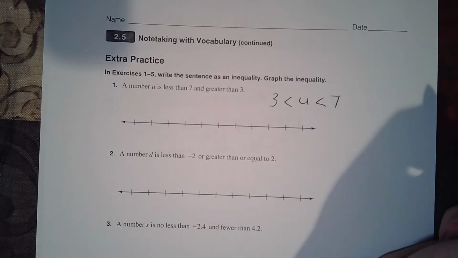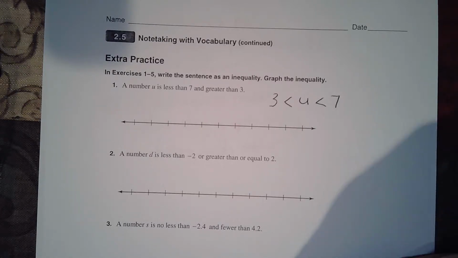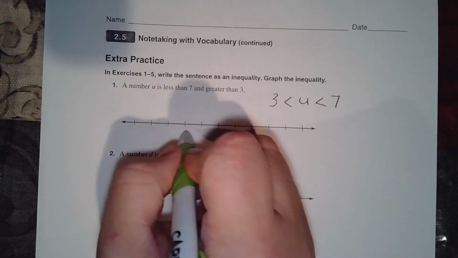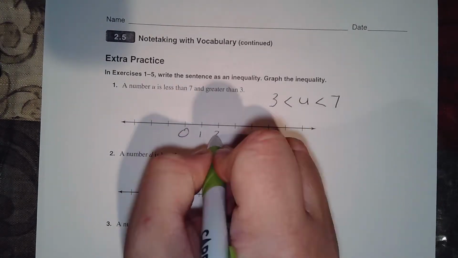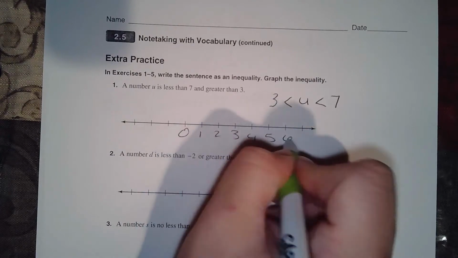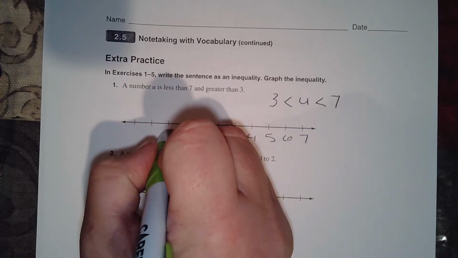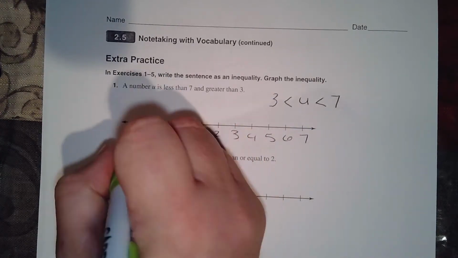So a compound inequality means that I have two sides, a number going below it and a number going above it. So if we put 0 here, 1, 2, 3, 4, 5, 6, 7, and this is -1, -2, -3.